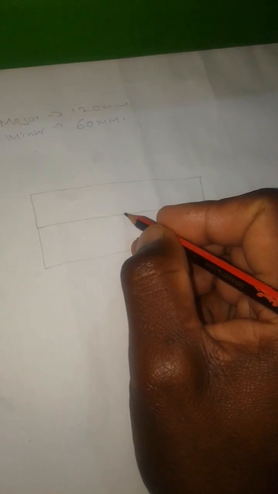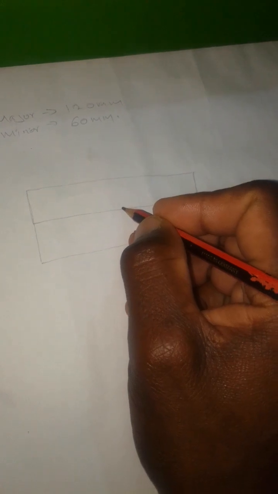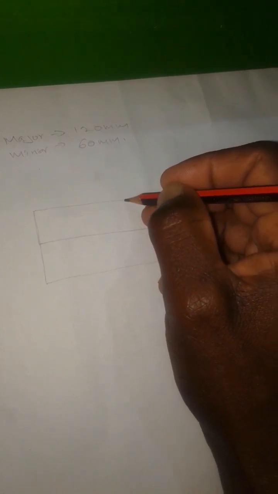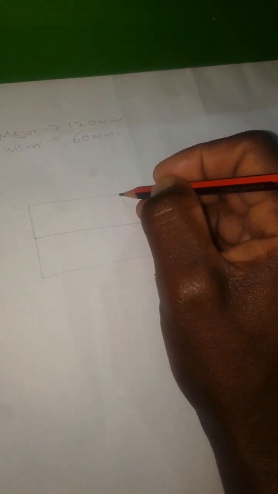So first of all, let's bisect our major axis at the center. Let's bisect the line touching these two parallel lines. So let's name these sides. This side is point A, point B, point C, and this is point D.